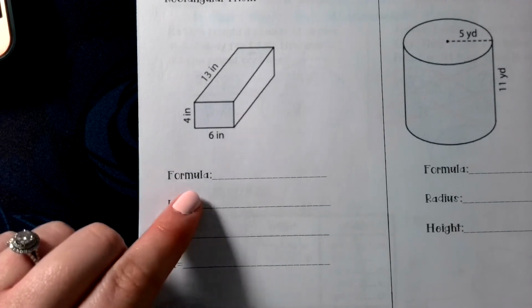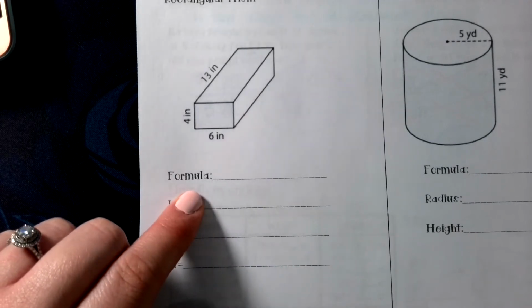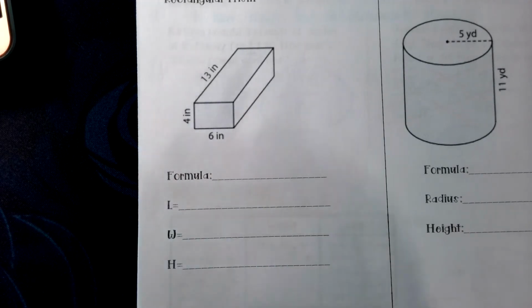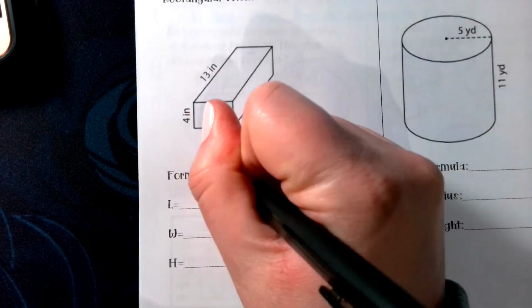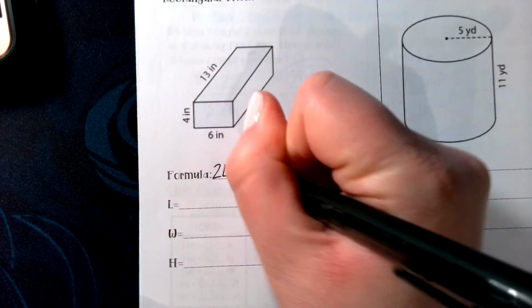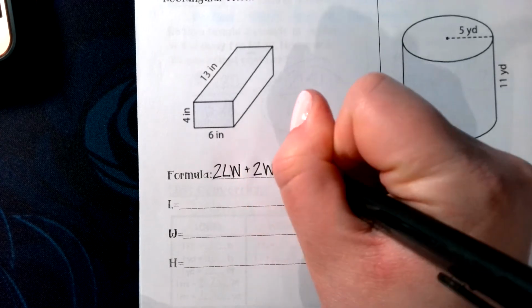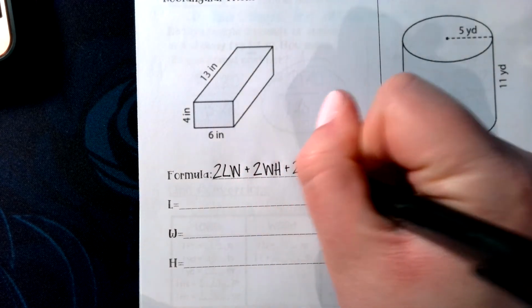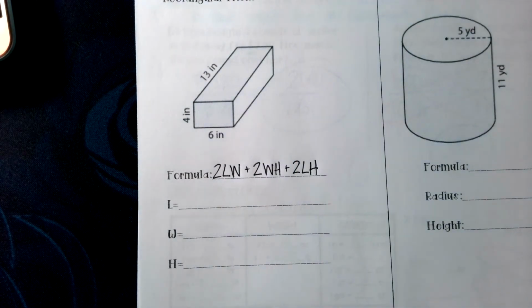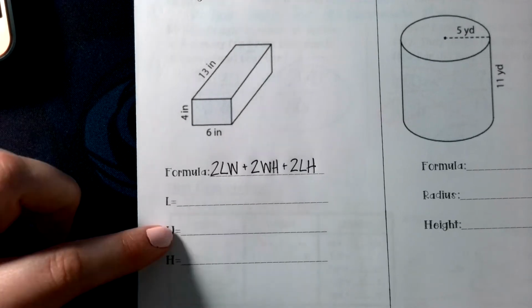So first off, our formula for surface area, remember, is 2 times the length times the width, plus 2 the width times the height, plus 2 the length times the height. We have to multiply all those numbers together. Really, it doesn't matter for this formula which is the length, the width, and the height.